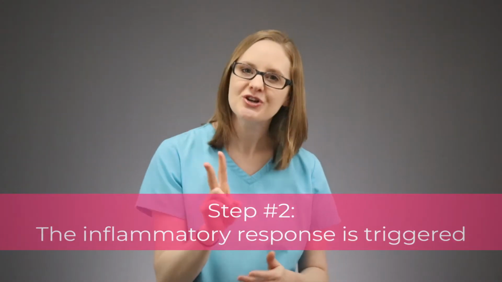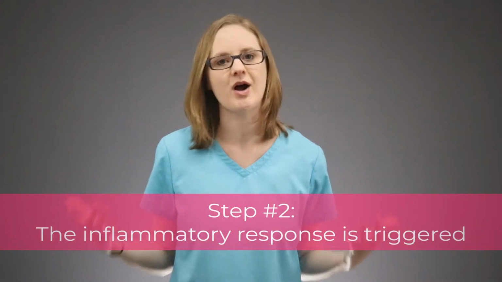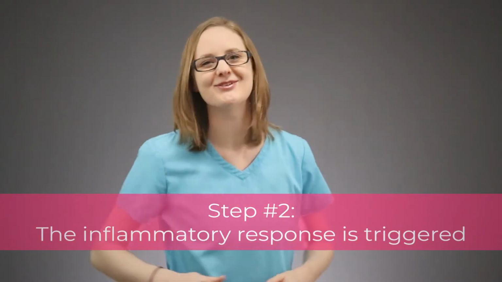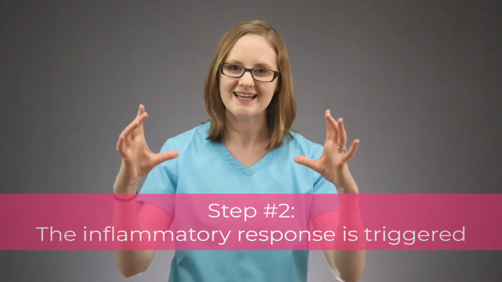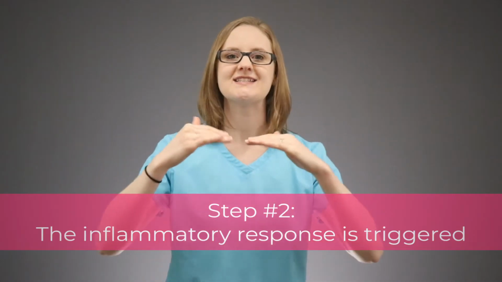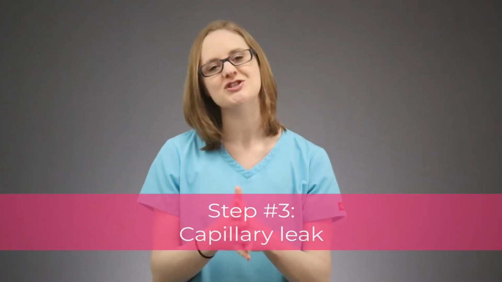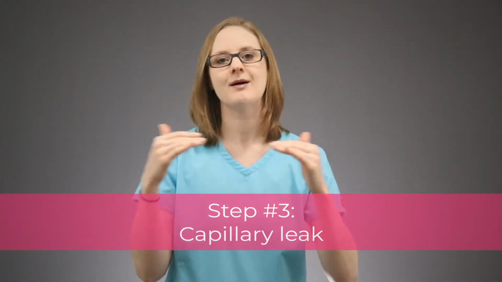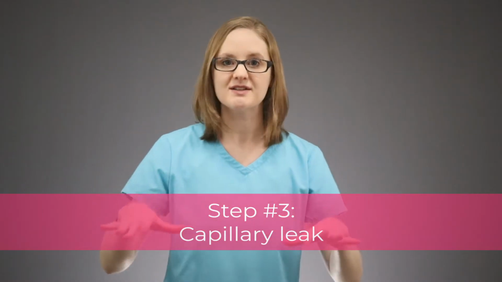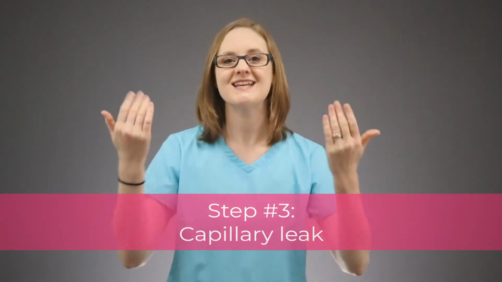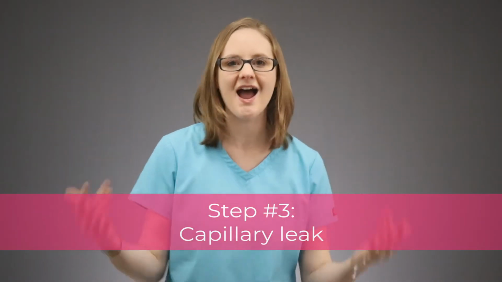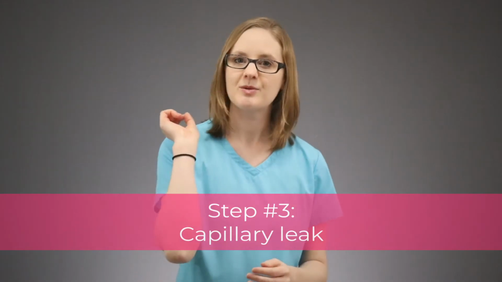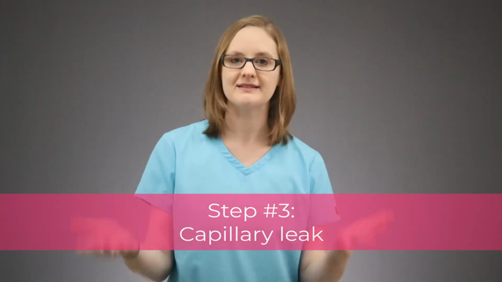Now, step number two is that the inflammatory response in the body is triggered. That good old inflammatory response, right? So when this happens, the blood vessels are going to dilate, and the blood vessel walls actually separate and they become leaky. This is what we call capillary leak. So these blood vessels dilate and become leaky, so all the white blood cells can move out from the blood vessels and into the lungs, into battle to fight off those invading pathogens. So that is actually step number three of this process, capillary leak.